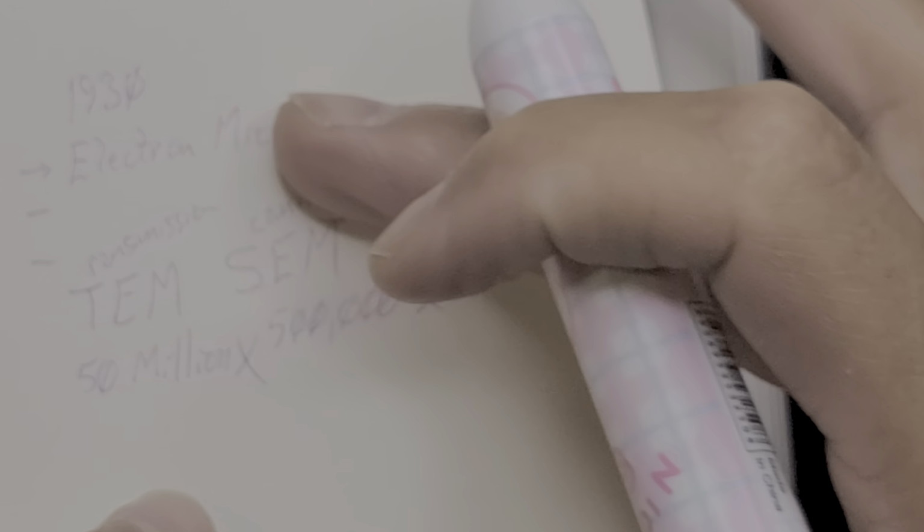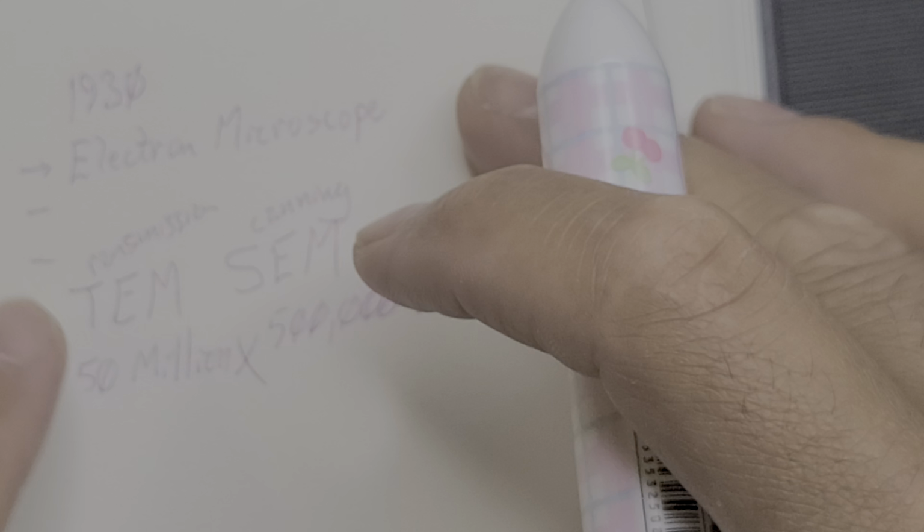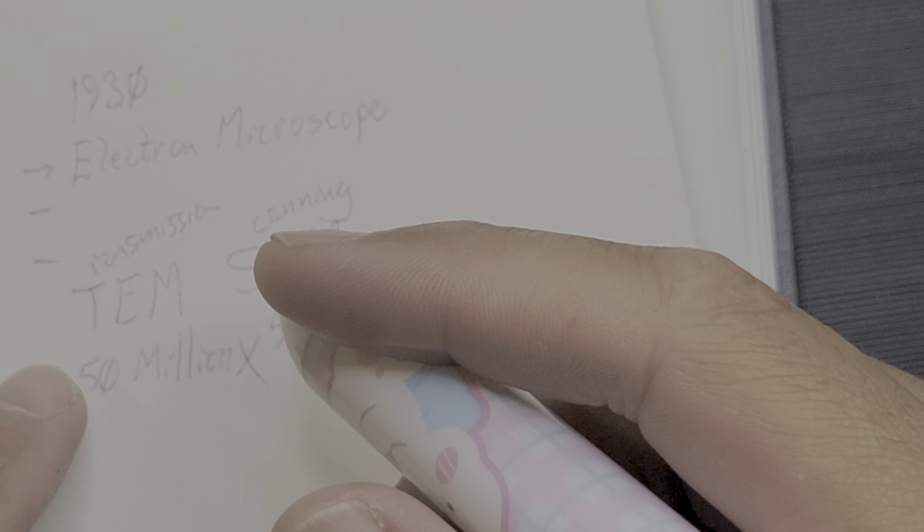So with the scanning one, it actually looks at the surface of things, whereas this one can see density, if that makes any sense. Anyway, like I said, we're just going to dump out my brain.